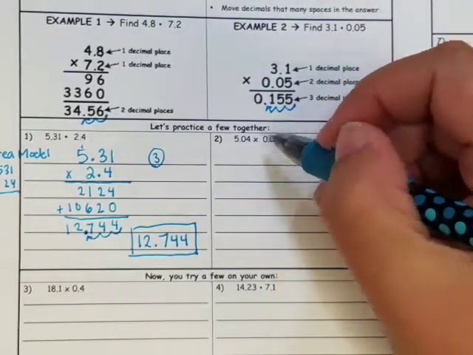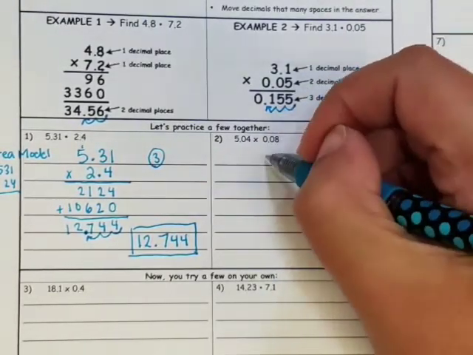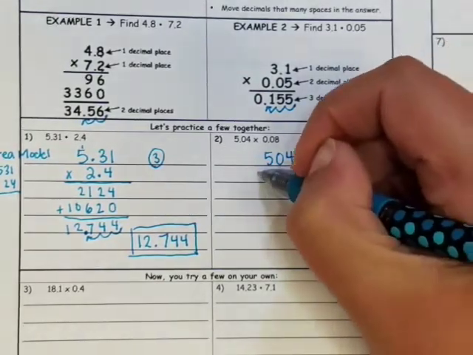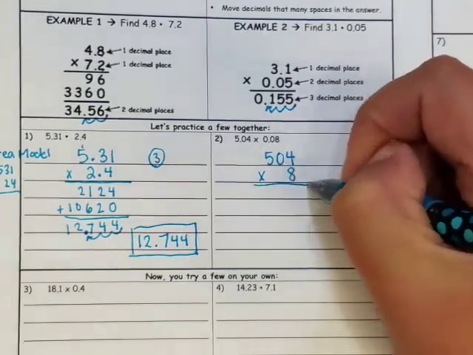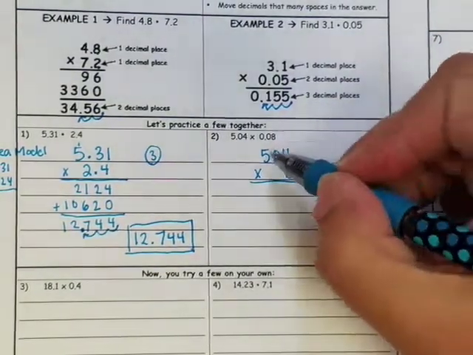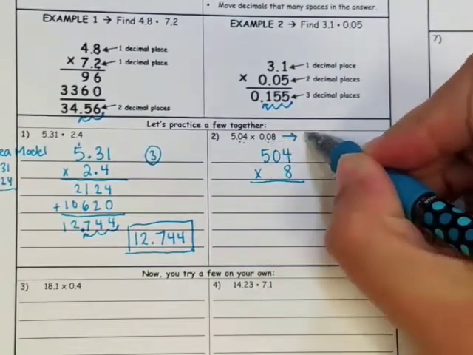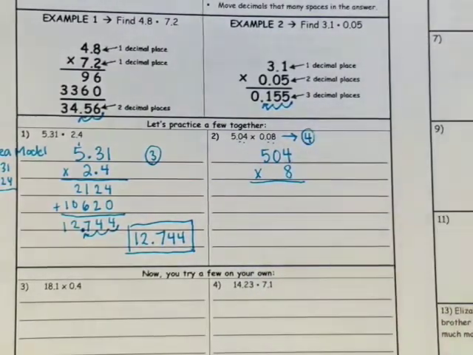5 and 4/100ths times 8/100ths. So I'm actually going to write this where I drop the decimal because I don't want to deal with it today. So I'm just going to write this as 504 times 8. And then I'm going to remind myself that I'm going to have to move my decimal 1, 2, 3, 4 places. So 4 place values. That is my little reminder over there to the side.